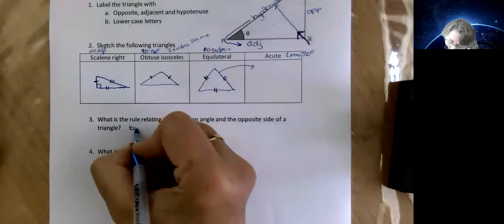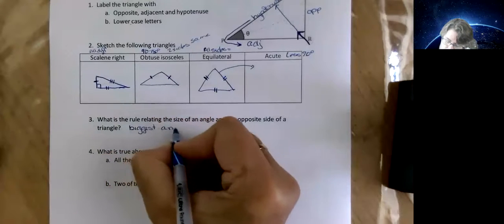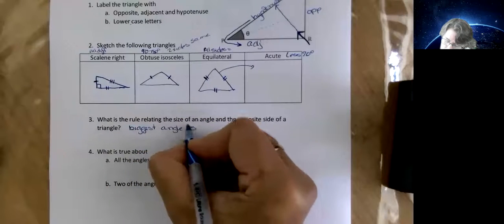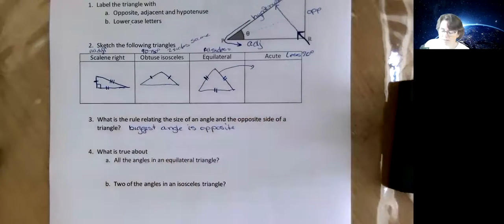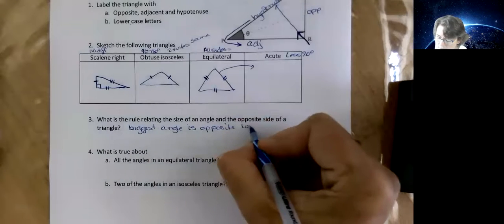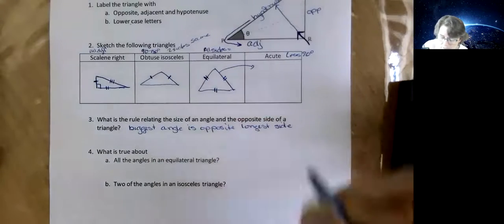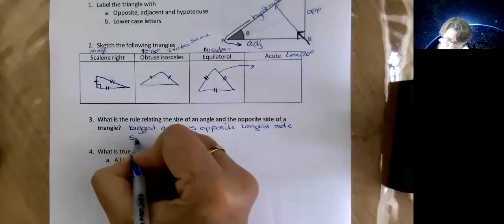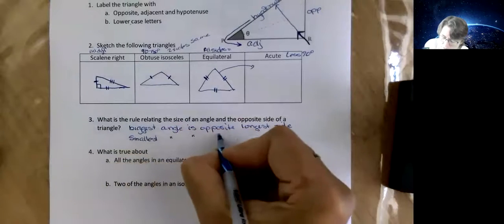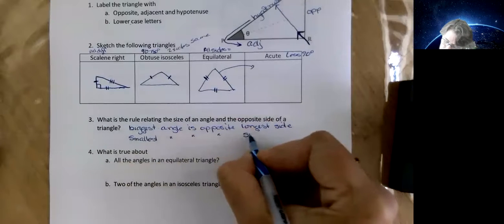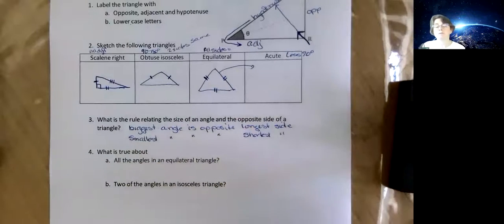Your biggest angle is opposite the longest side. And the smallest angle is opposite the shortest side. That is so hugely important.